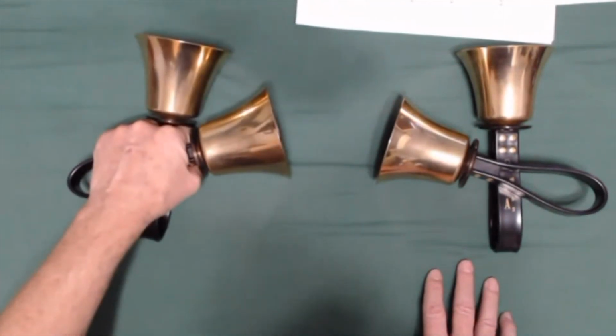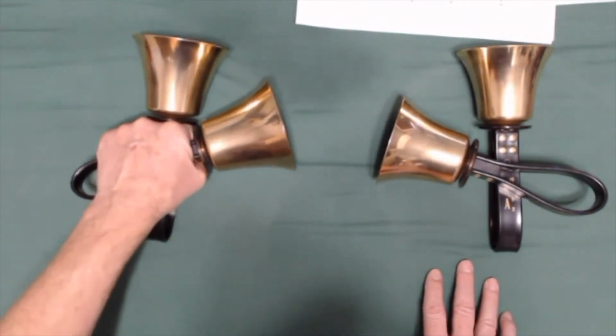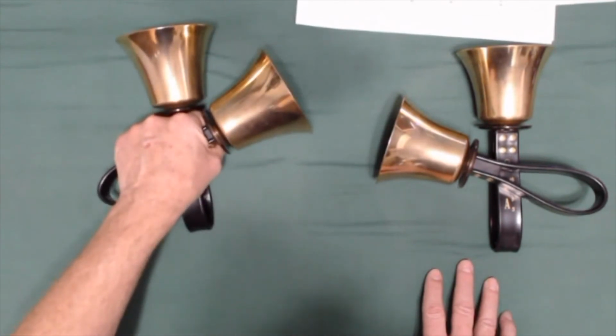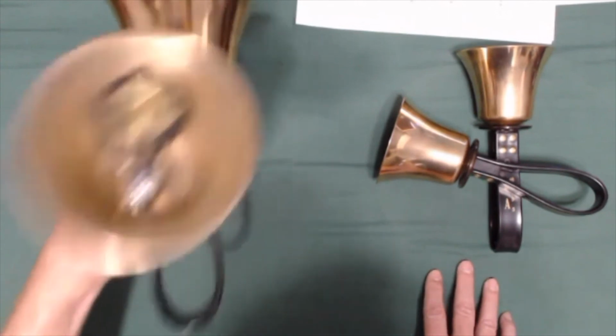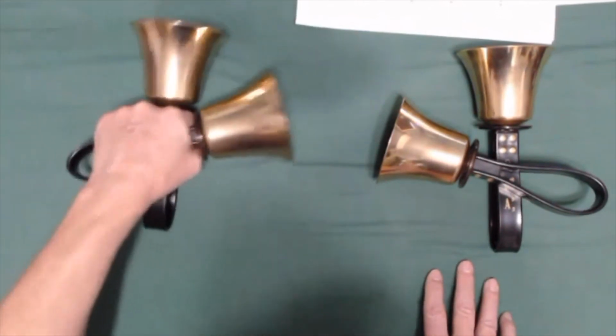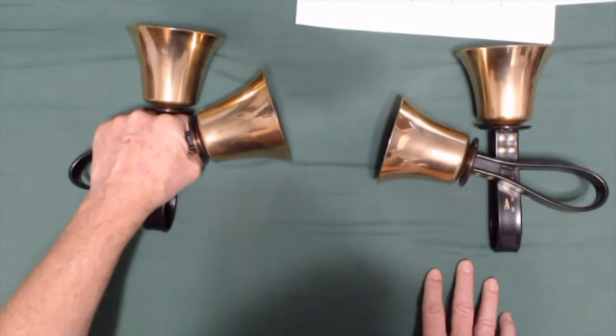I can selectively ring either one of those bells. So ring and knock. Those are the two key phrases or two key words about describing that. All right.